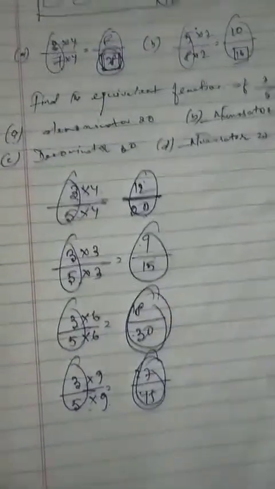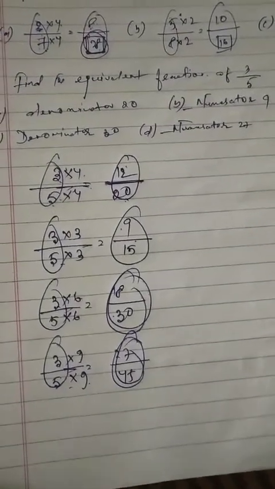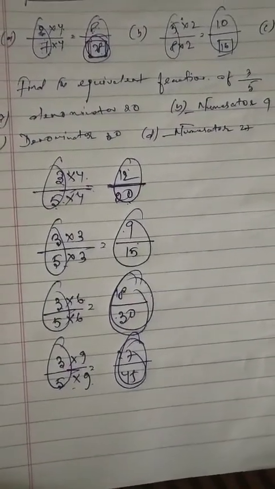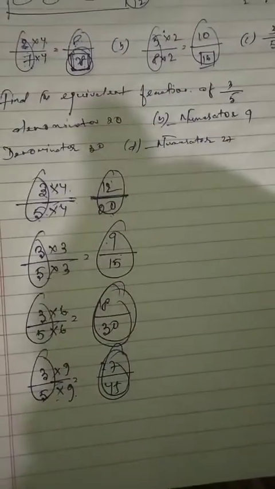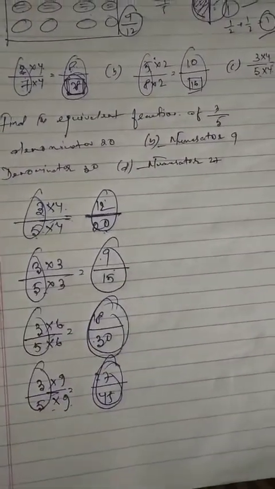Children, this way we calculate equivalent fractions. Equivalent fractions are nothing but a fraction getting multiplied with the same value in the numerator as well as in the denominator. If I give an example of my own, suppose I wrote 5 by 11 and I want to find equivalent fractions of 5 by 11. Just multiply by 2 and 2. 5 twos are 10, 2 elevens are 22.